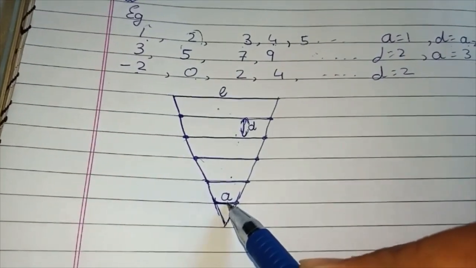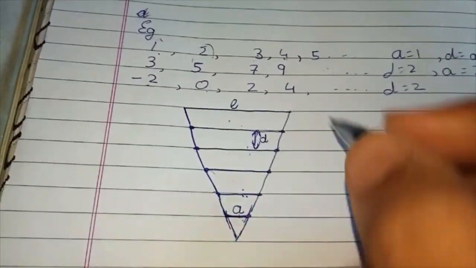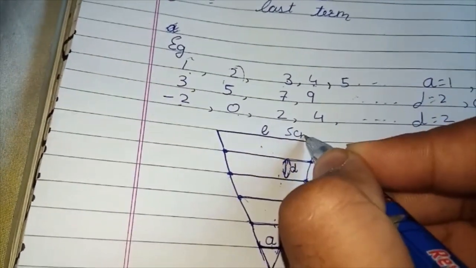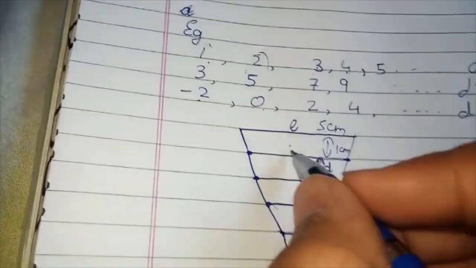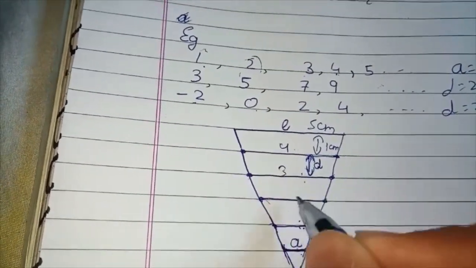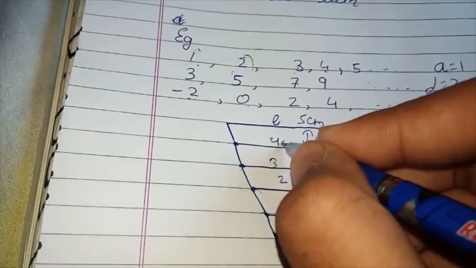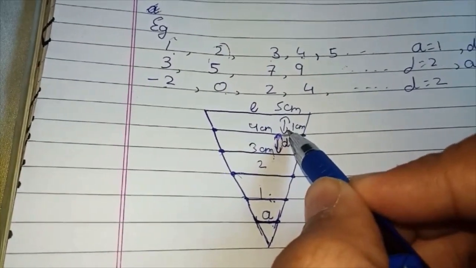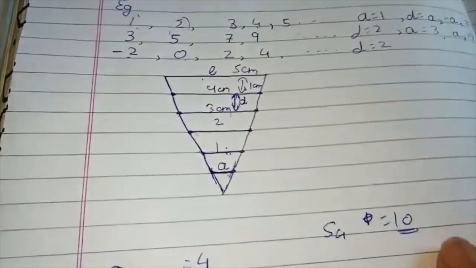Then you will see that this line would be bigger, and this one smaller than this by an amount, that is the common difference. For example, let's take this one as 5 centimeters and the length between them is 1 centimeter. Then it would be 4 3 2 1. It will end, but I have just taken an example. I don't know the real measurement. So here the common difference is 1 centimeter, and this is the last term. Then it goes.